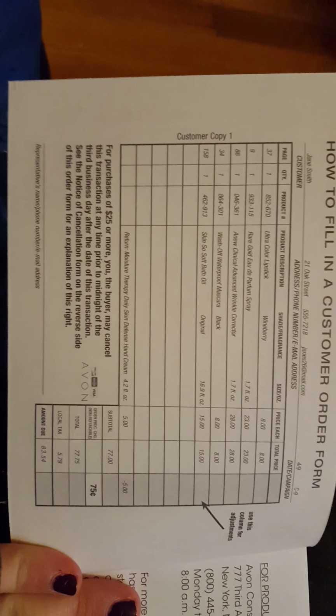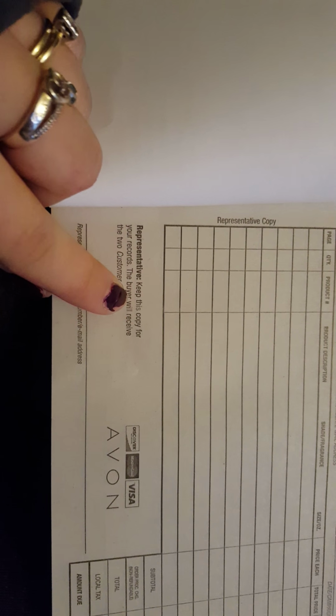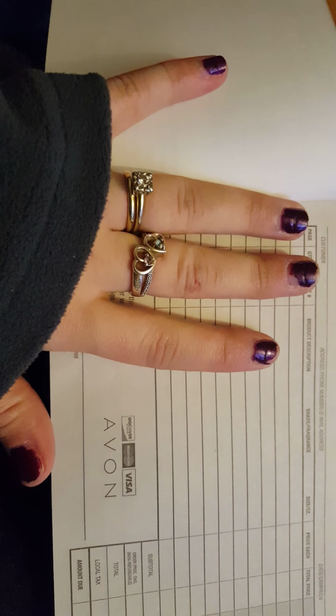So you'll notice that when you open it, it does have a little guide here to show you how to fill it out, but I'm going to explain it just a little bit more. There are more than one copy. So it says, representative, you keep this copy. So that's for your records to make sure when your order comes in that you have everything that the person ordered, and that way you can separate your orders.